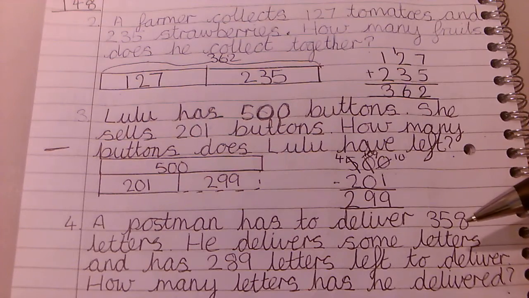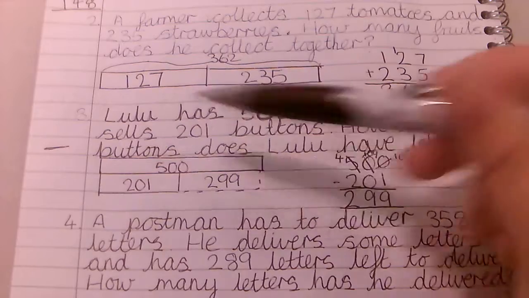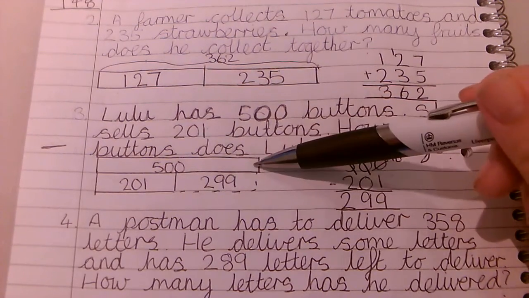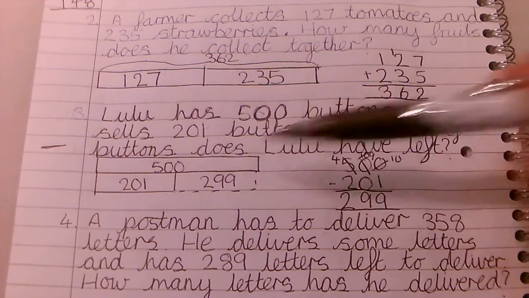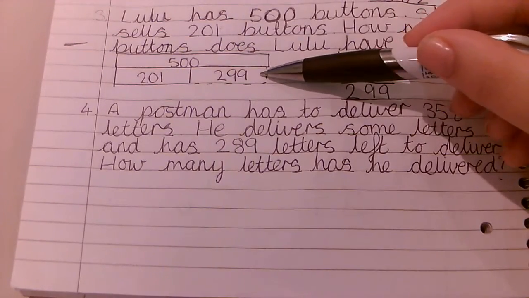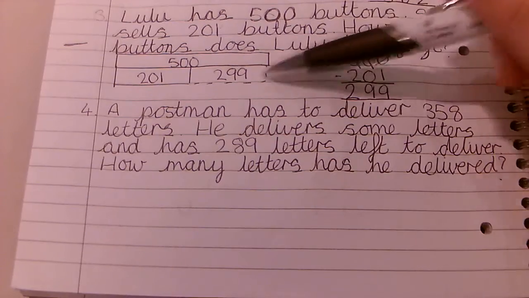Now if you wanted to check this answer, the same as if you wanted to check all of your questions that you do, you could do the reverse. So you could try adding 299 and 201 and finding out if your answer is 500. Because if it is, then you know you've worked it out right. So that's one way that you can check it. You probably could have estimated that as well, because you know 500 take away 200 would be 300. So it's going to be quite close, isn't it?